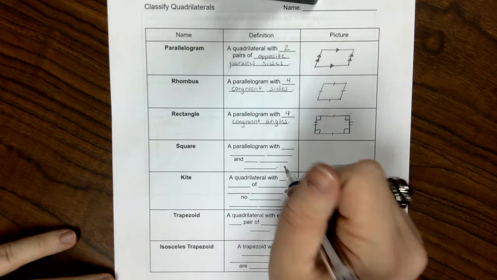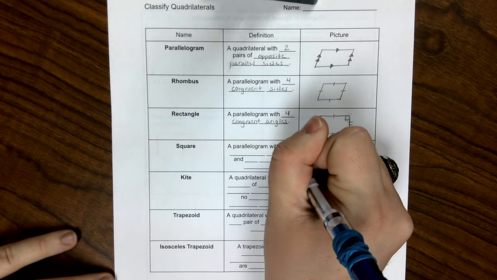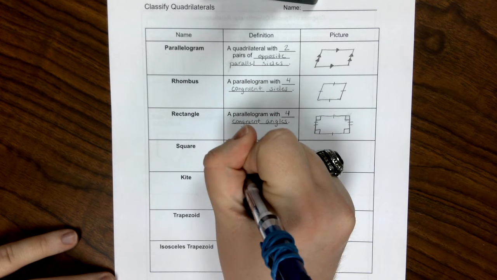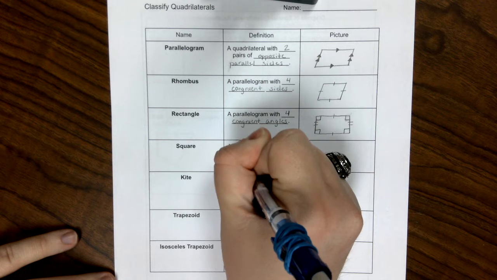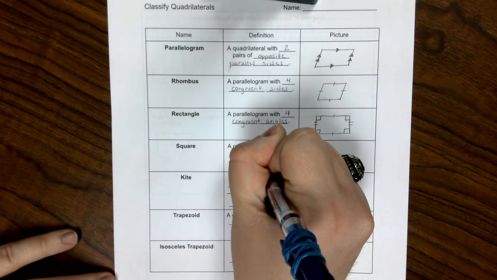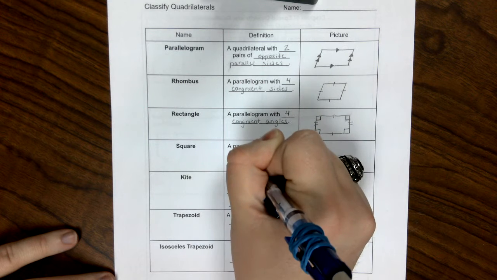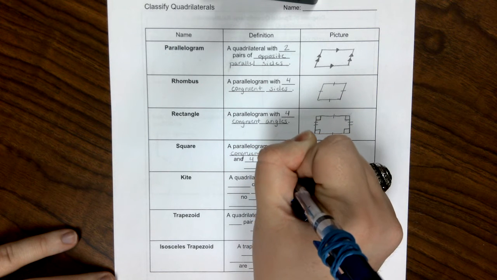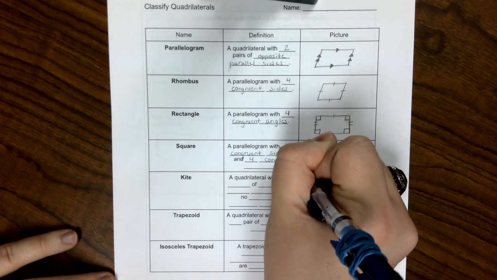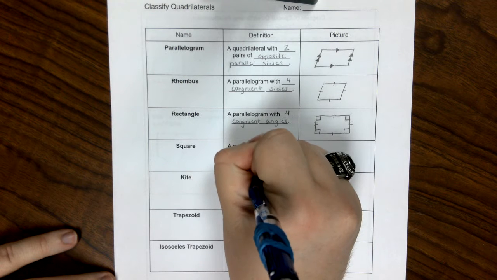All right, a square is a parallelogram with four congruent sides and four congruent angles.